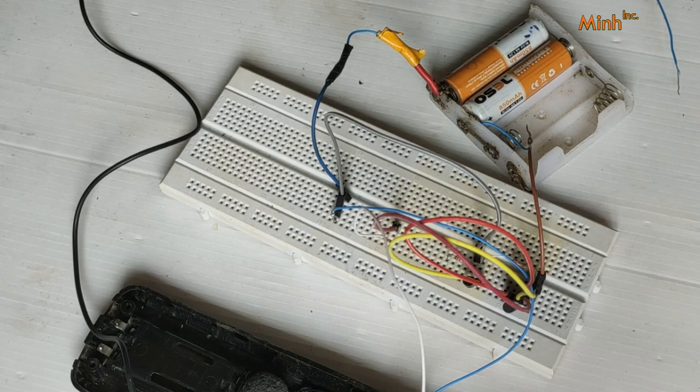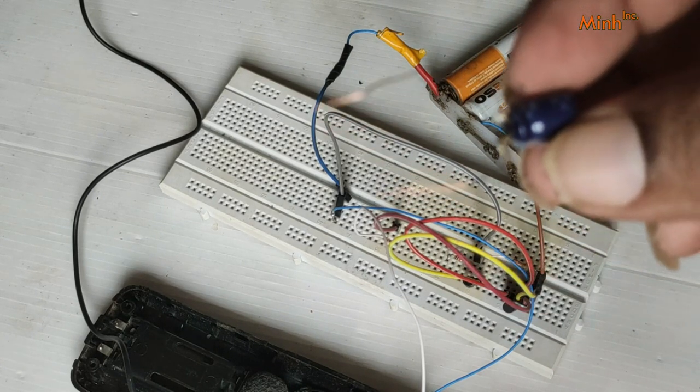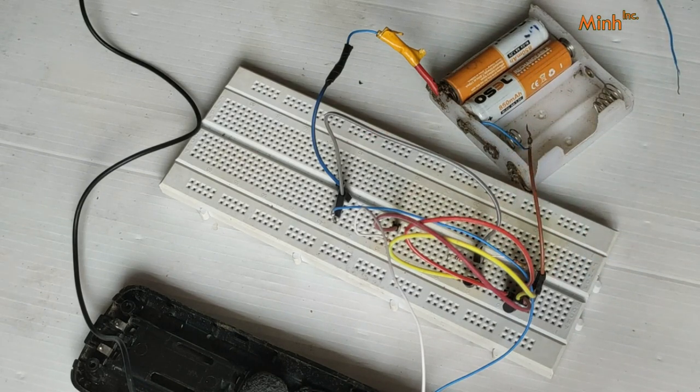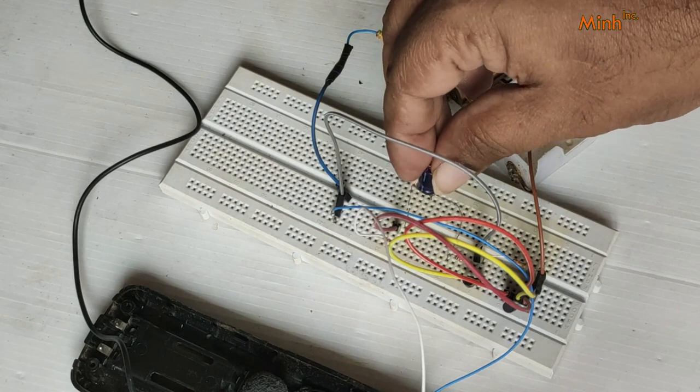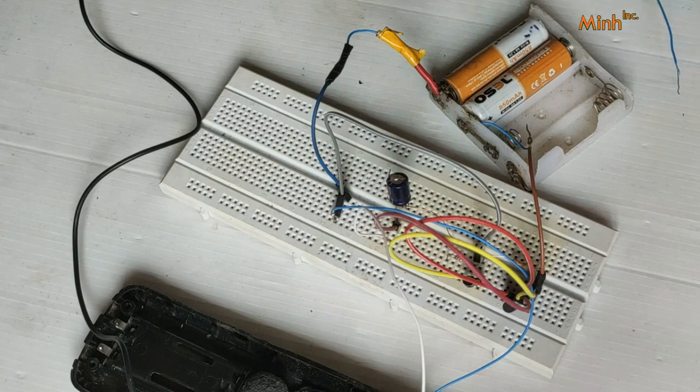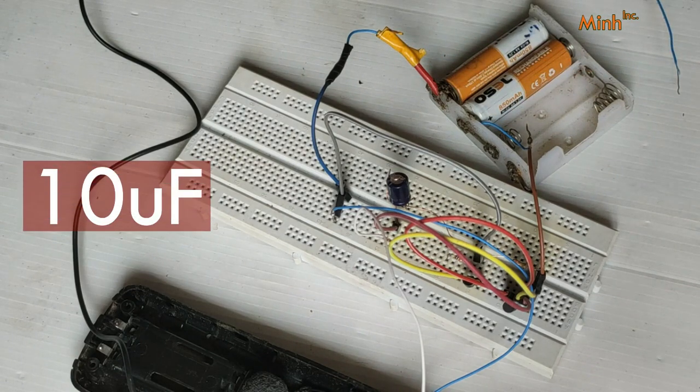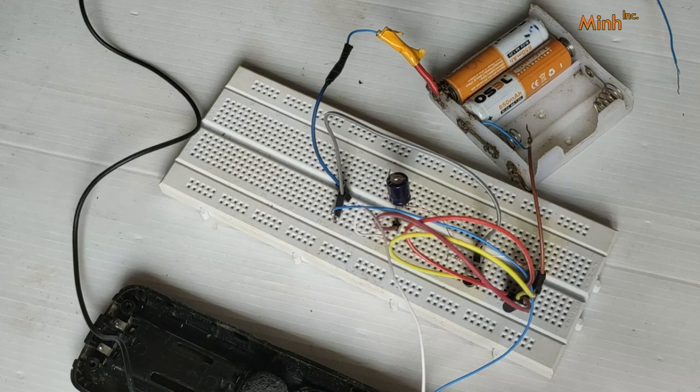So I have one 10 microfarad capacitor. Okay, so the first difference is that frequency is low, and the second thing is that audio is not continuous. Earlier audio was continuous, now it is not continuous.